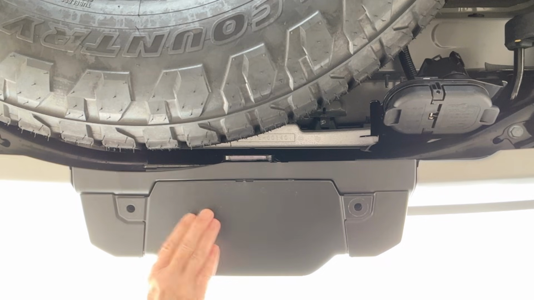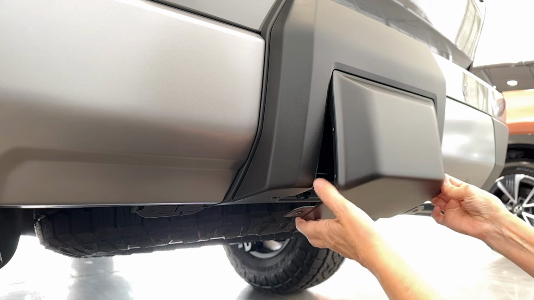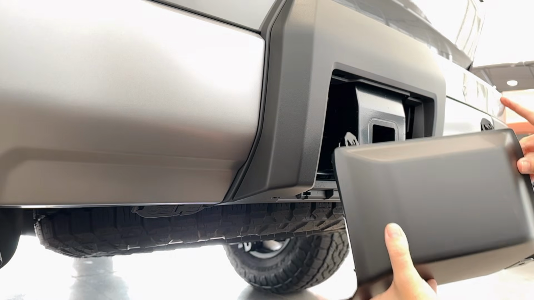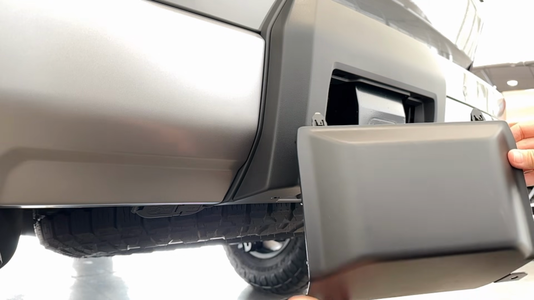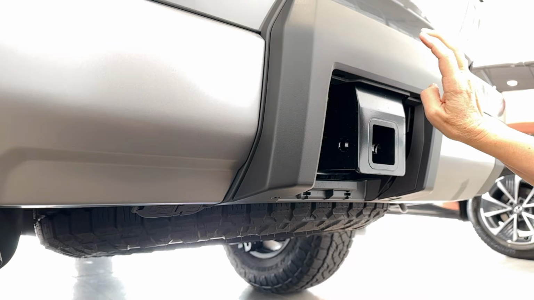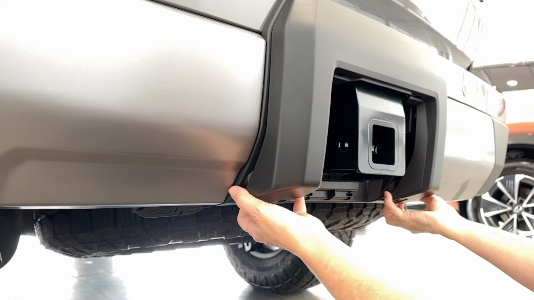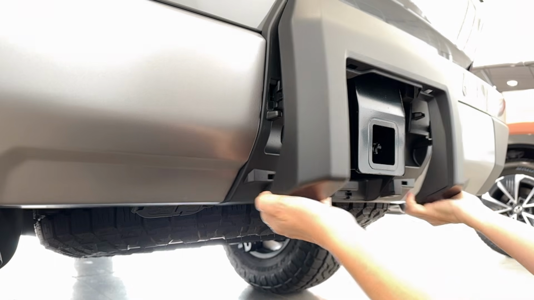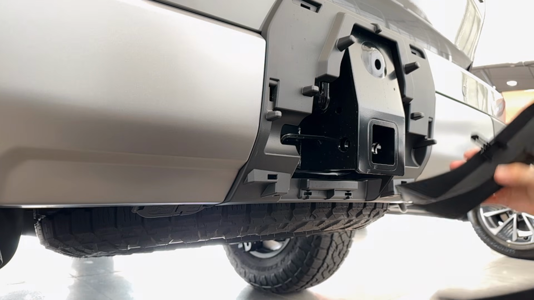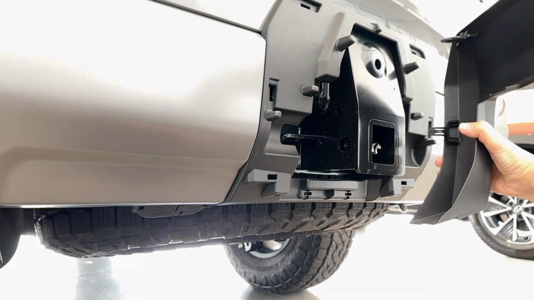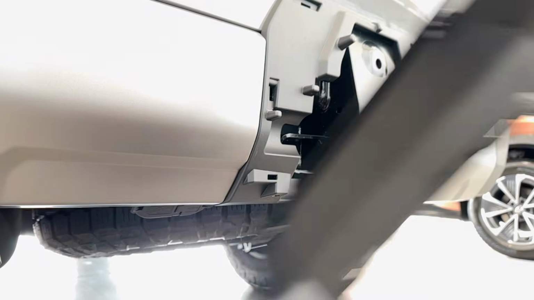Then you're going to remove this section. So just lift out and slide down. There are two little clips up at the top, but you shouldn't have to work hard to remove that. The next step is going to be removing this outer piece. Just get a hold of this bottom edge and pull out toward you and lift up a little bit. And then you'll see that it just pops into place so you can easily remove that.